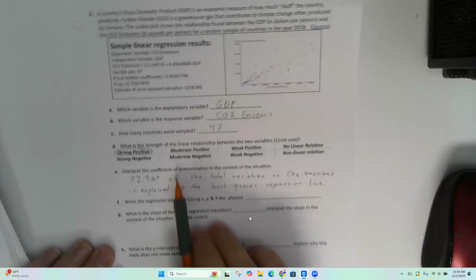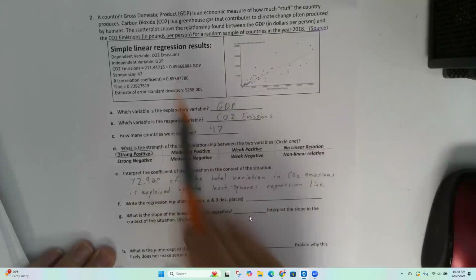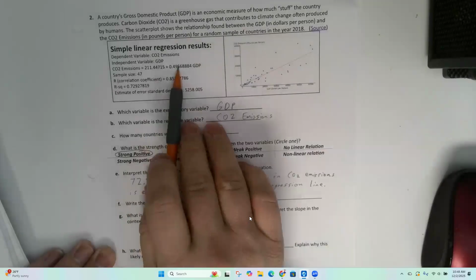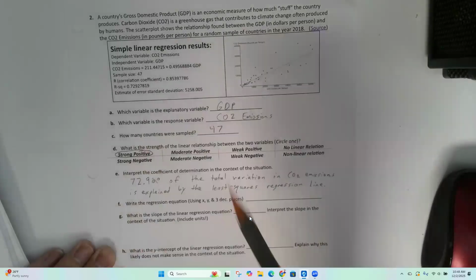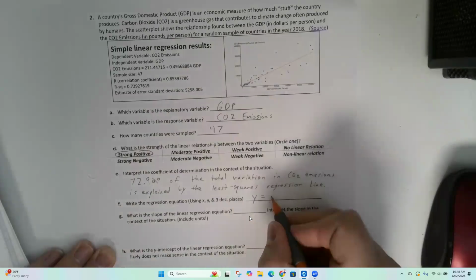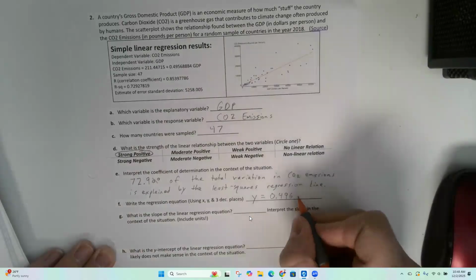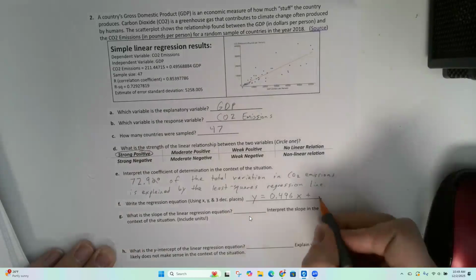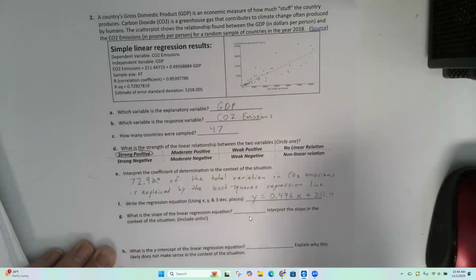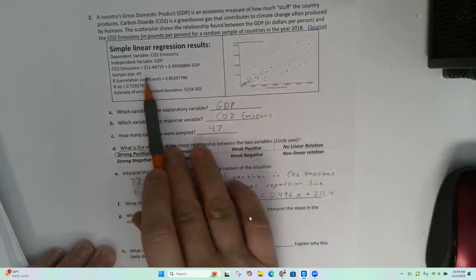All right. Write the regression equation. So they gave it to us here. CO2 emissions equals this number plus this number times GDP. I'm going to use x's and y's for that. And I switched the order. You don't have to switch the order. You can write the 211 first. It's up to you.